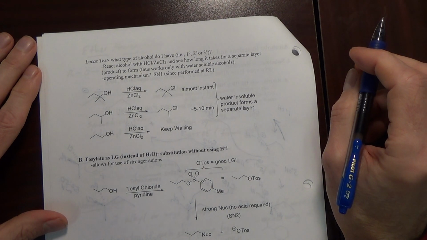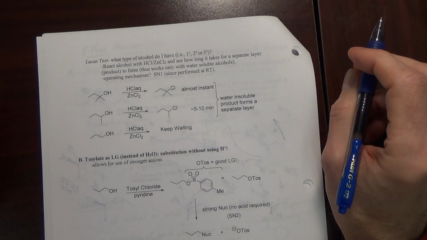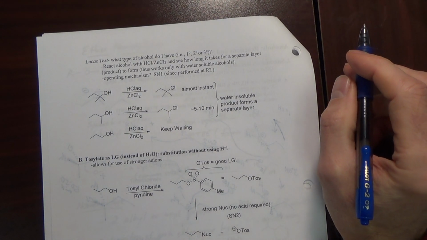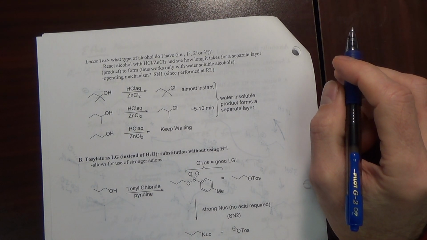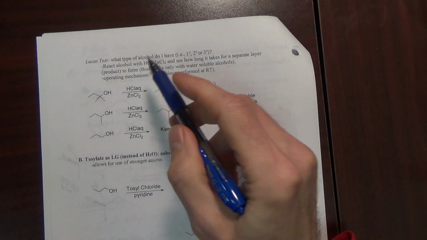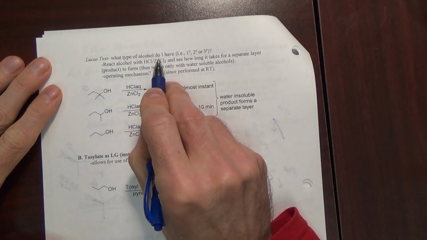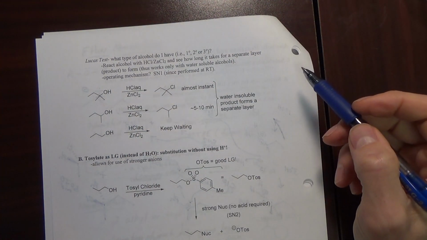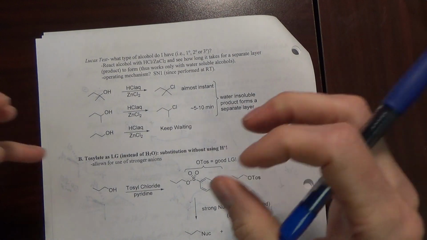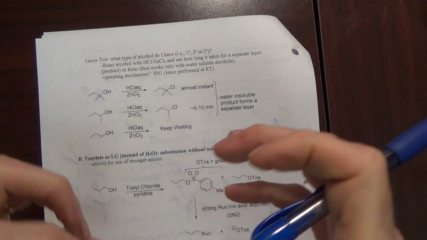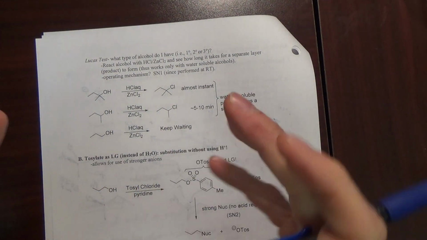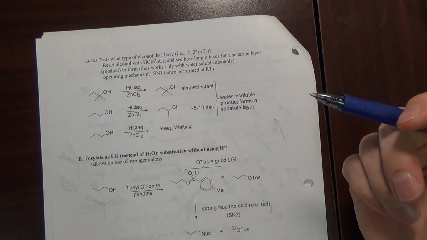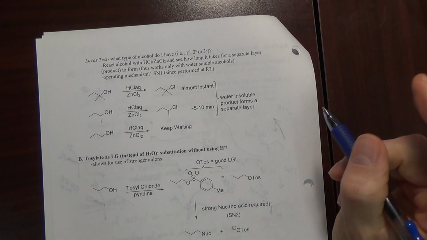Now, this test only works with water-soluble alcohols. When you add the reagent, which is called the Lucas reagent, and you mix it up, you're looking to see how long it takes to go from one layer, that is the alcohol mixed with water and all soluble, one layer, how long does it take to become two layers?